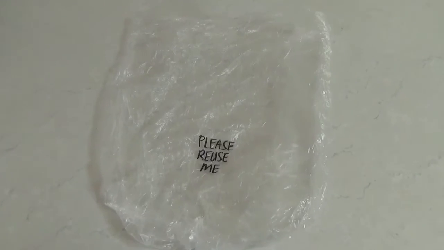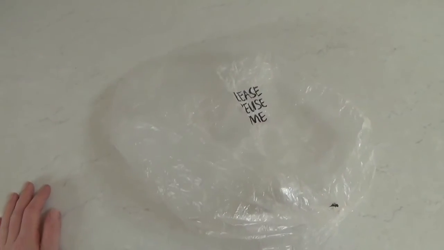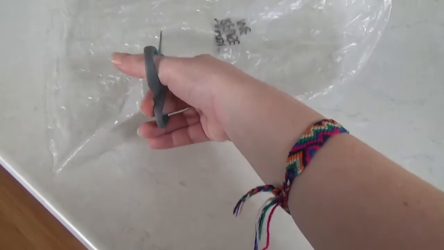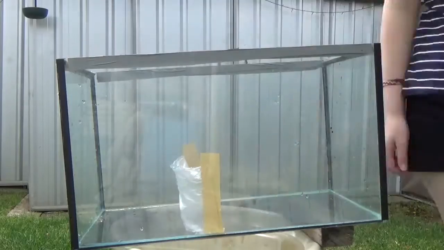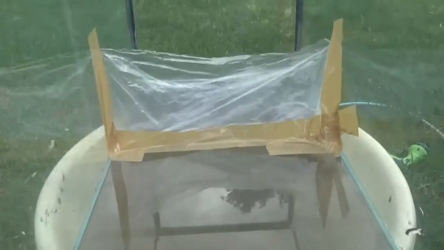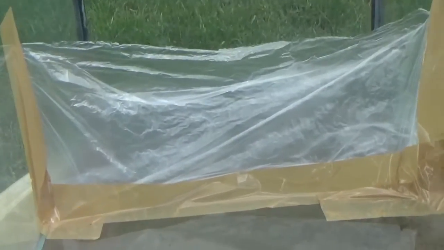Our fourth and final material is plastic. We're using a general plastic bag from the supermarket. We're going to cut it up so we can have a long strip of plastic to use as our levee. Once we tape it inside our fish tank, we're going to see if it works. All taped up, we've tried to stop all the gaps with packaging tape. Let's see how it works.